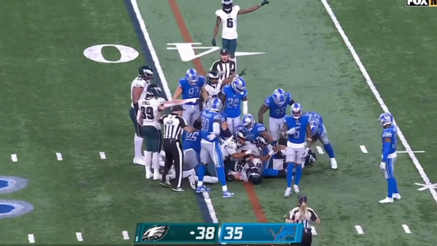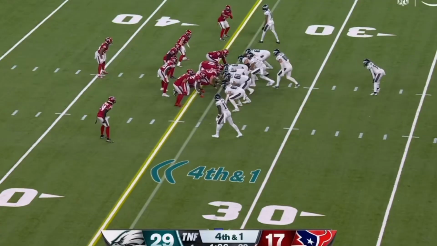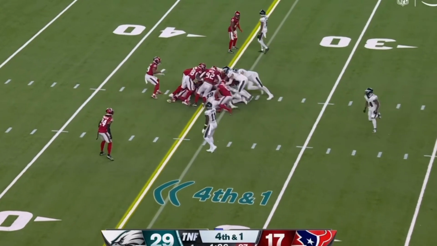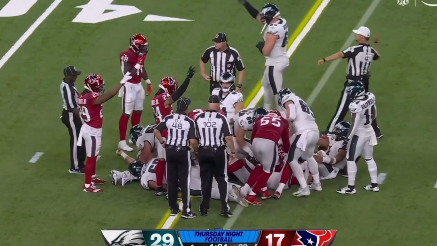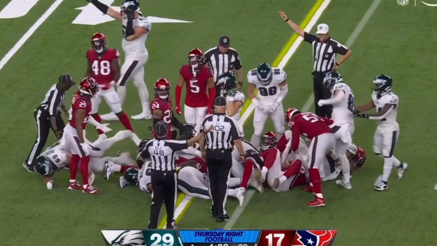This is what sparks a lot of the argument, though. The defense knows it's coming, they do all they can to stop it, but they rarely do. Does that make it overpowered? If it is overpowered, then why doesn't every team use it when they get to 3rd or 4th and 1?